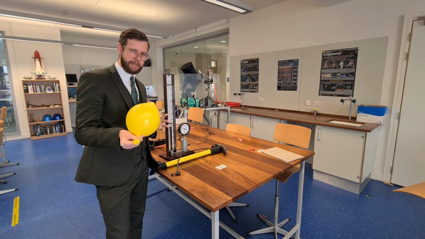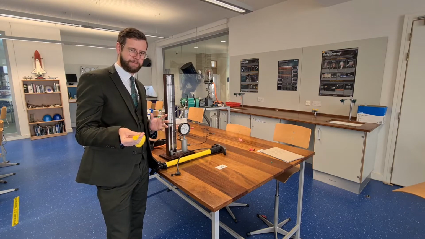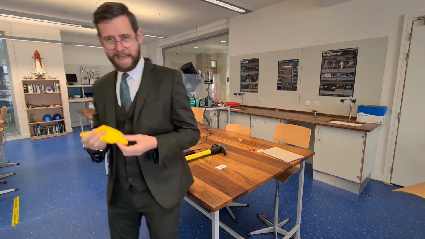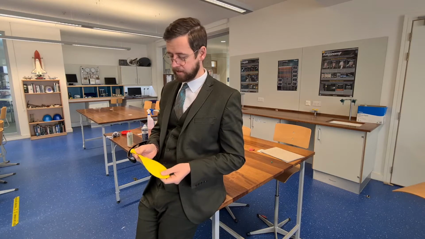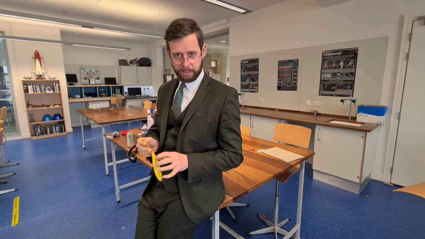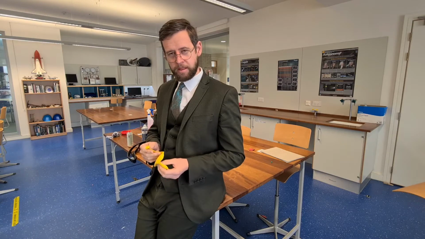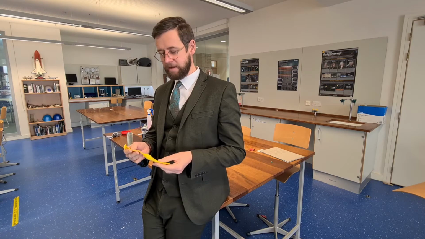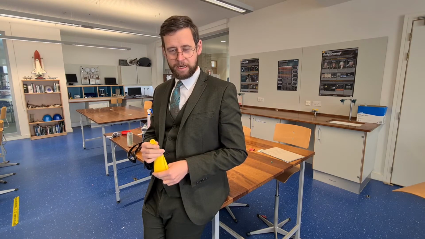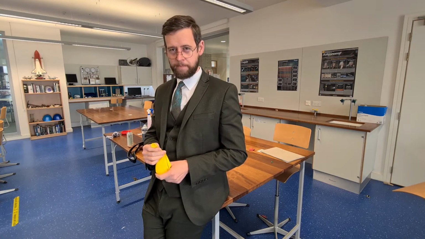Why is this inflating? It's because I'm putting air in here. I'm taking molecules of oxygen and nitrogen, maybe even some carbon dioxide, and I'm putting them inside this balloon. That means that inside the balloon, they now occupy a volume. They have a shape. And that gas, as a volume, is now subject to something known as pressure.